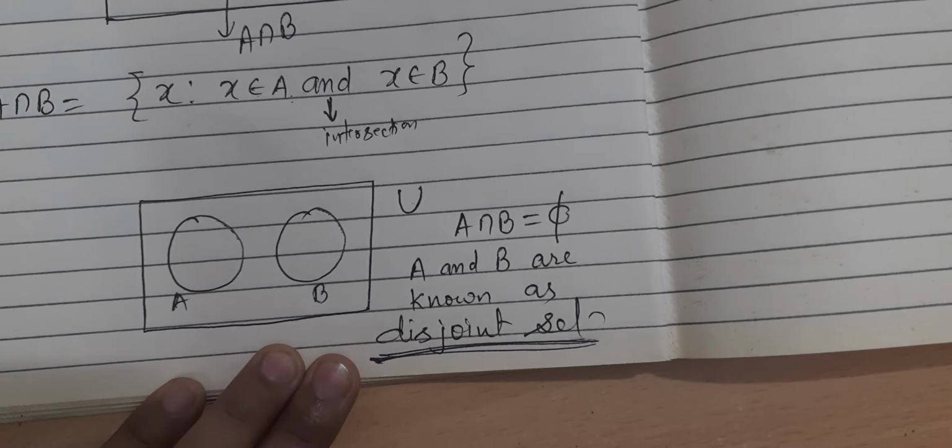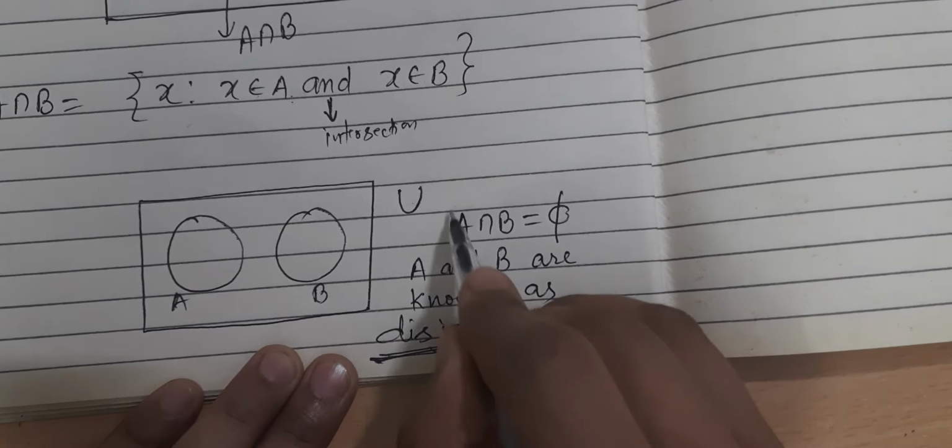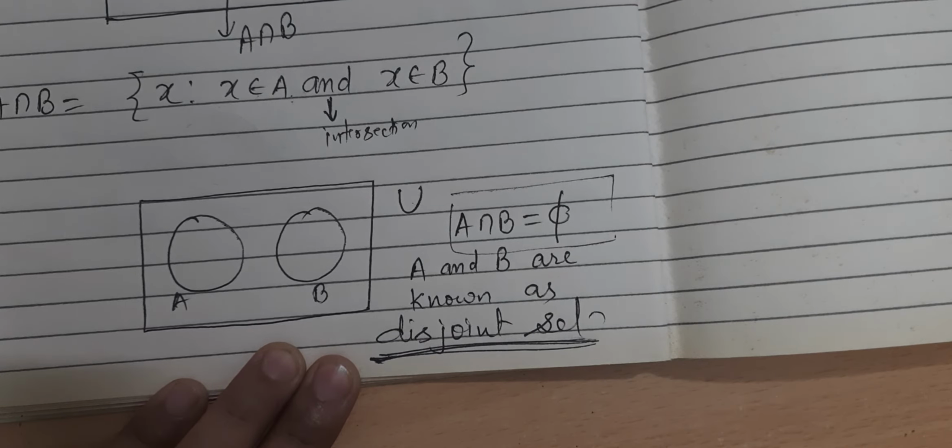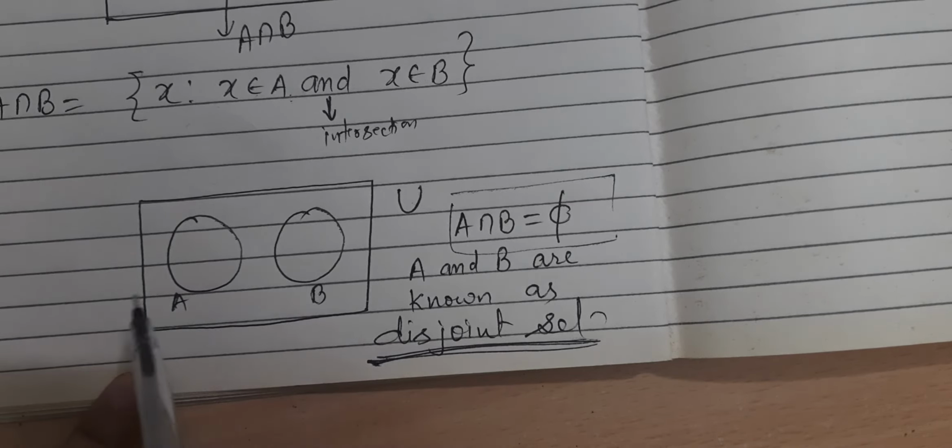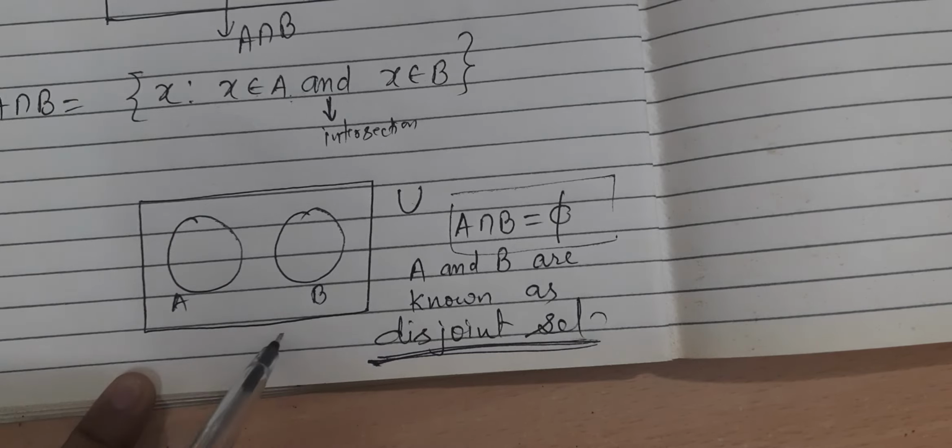When two sets are disjoint, their intersection is phi. It means there are no common elements, no elements which are common to set A and B. Disjoint sets can be represented by a Venn diagram like this.